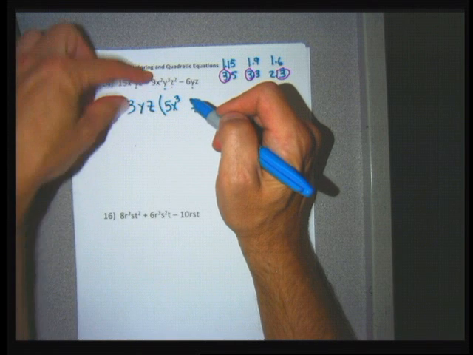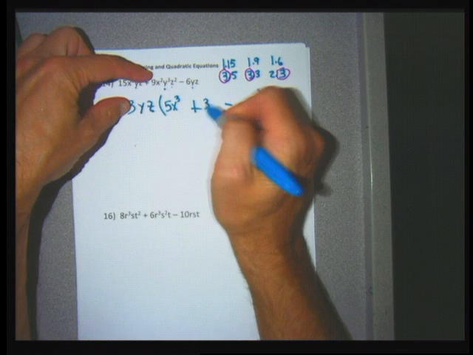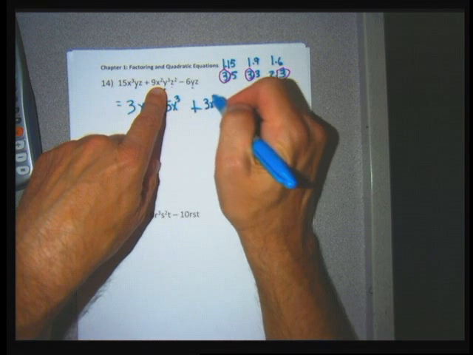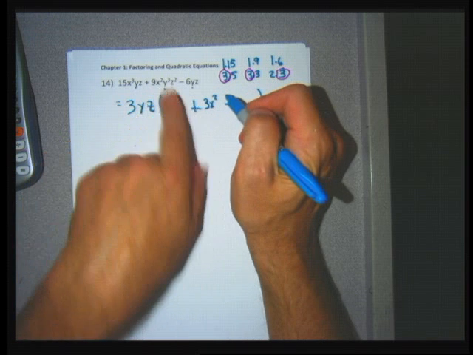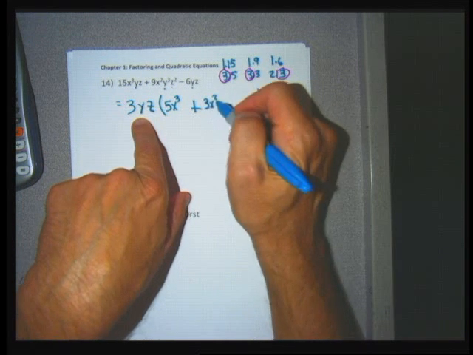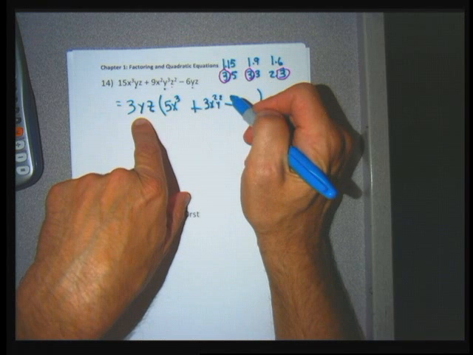Second piece, I go 9 divided by 3 is 3. I didn't take out any x's, so I need to leave the 2 x's there. It started with 3 y's, I took one away, so I'm left with 2 y's, which I'll write as y squared.